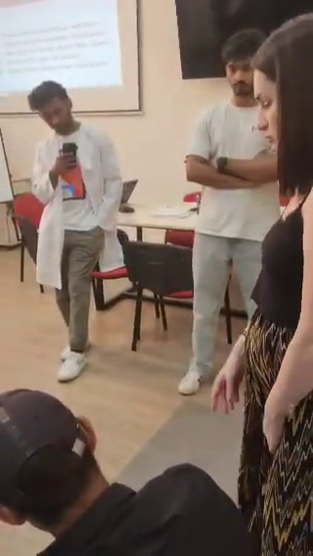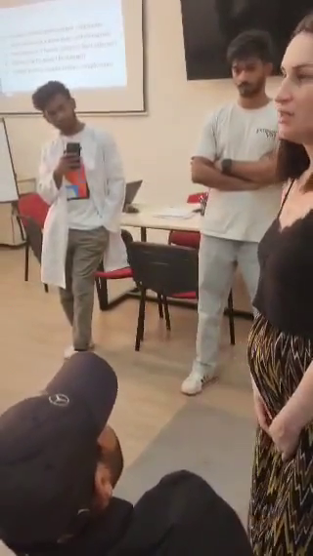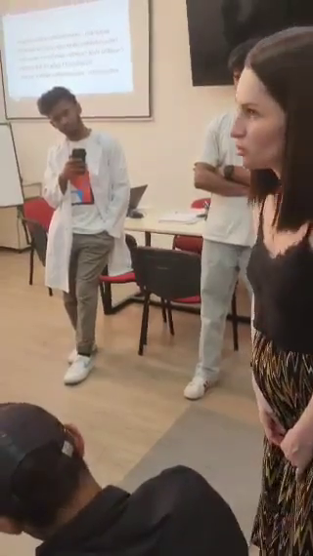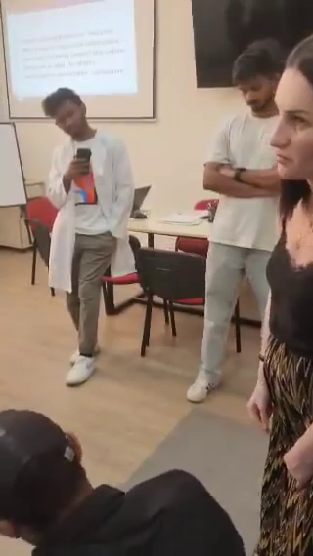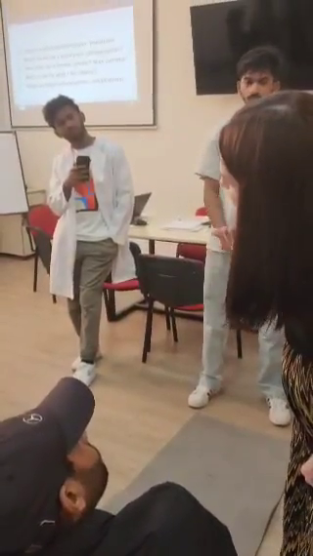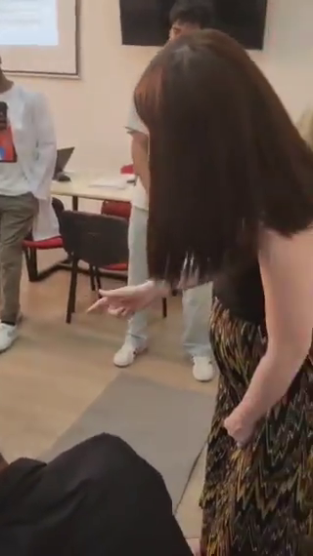After checking the airways, we have to check breathing. So for breathing, we have to go closer to the patient, with our head going like this, because our eyes must see the chest. With this side, we are hearing and feeling whether he's breathing or not. With the eyes, we are looking at the chest.